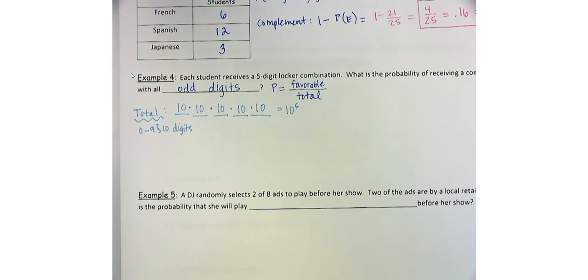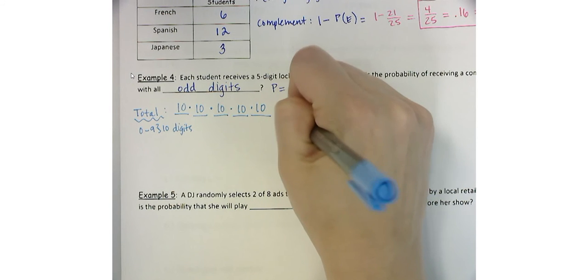All right, now let's talk about what is going to be favorable. So favorable is that they are odd.